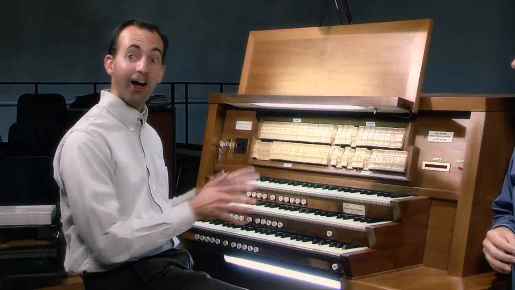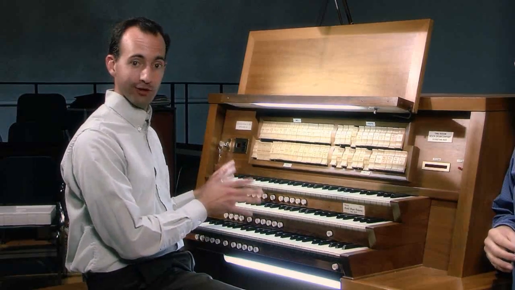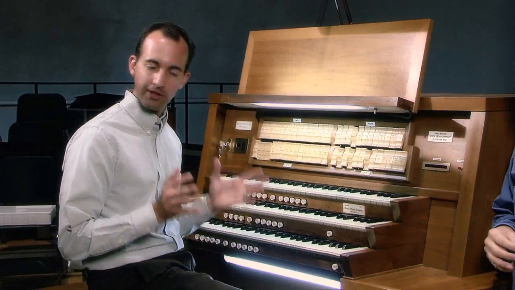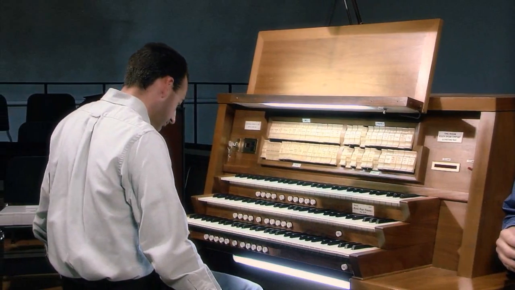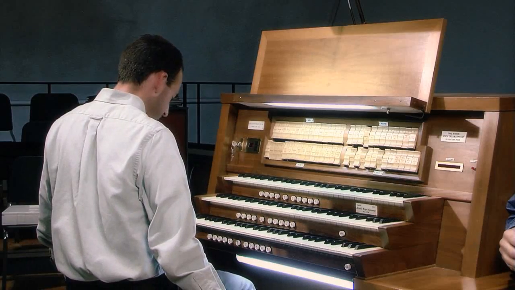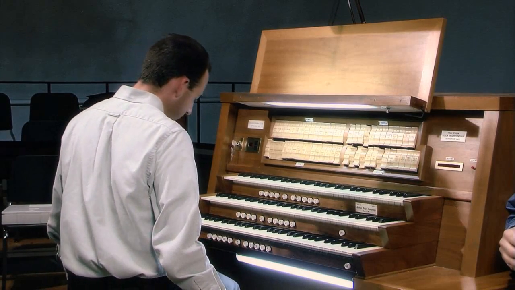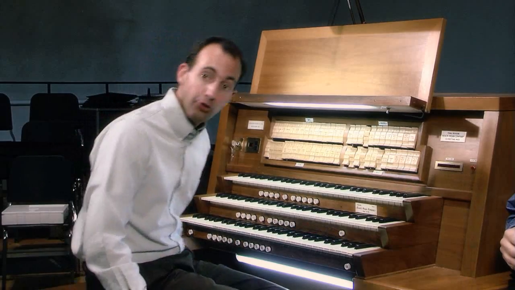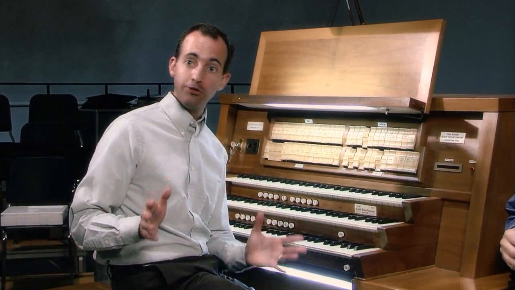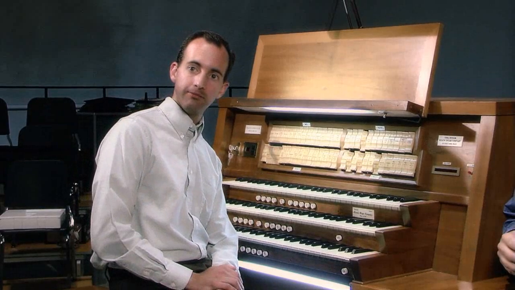And now let's go to the other end of the tonal extreme and play some of the lowest pitches that the organ can produce. I'll play this lowest octave. And those pipes are over 16 feet long, producing the lowest sounds on the instrument.